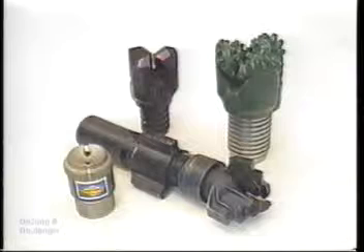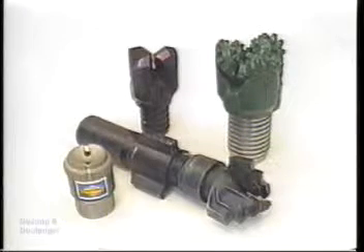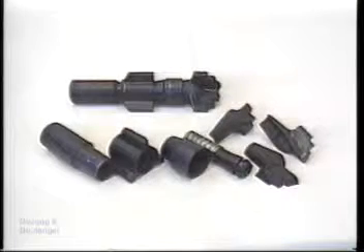Common rotary bits include drag bits, roller bits, and plug bits. The replaceable drag bit, one of the most common, consists of a barrel, bowl, blades, and connectors. This design is economical since worn teeth can be replaced rather than replacing the entire bit.